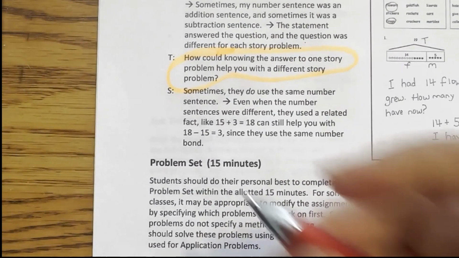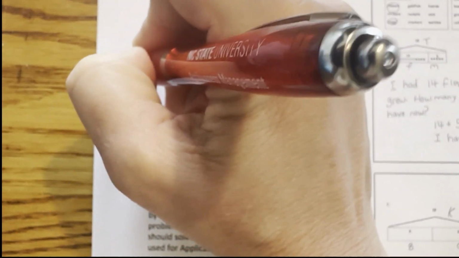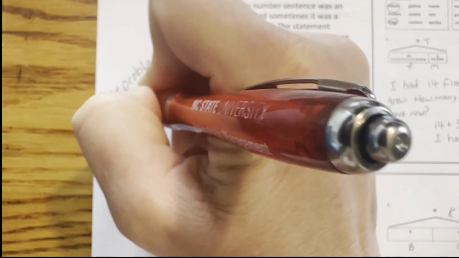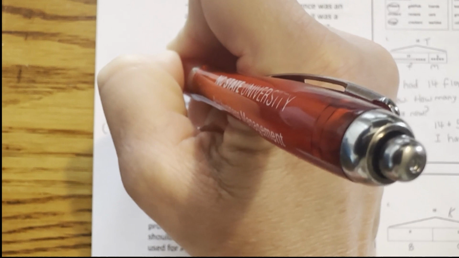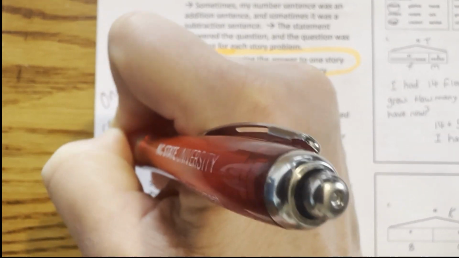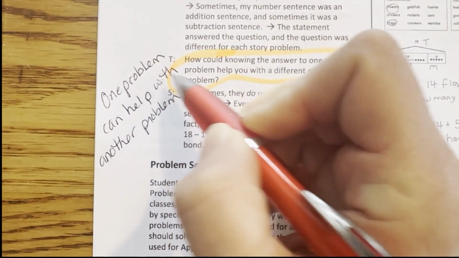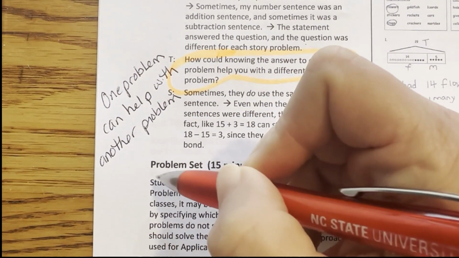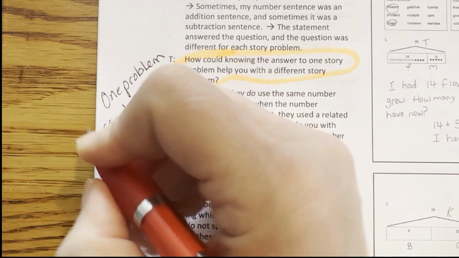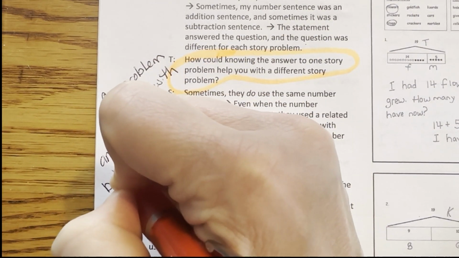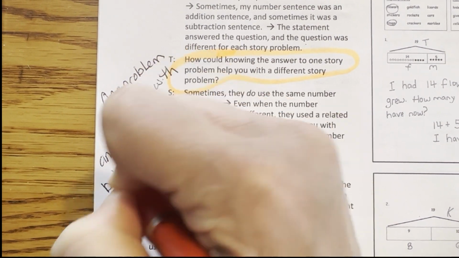So let me jot that on here. This is my planning. One problem can help with another problem by or because. Think about what you want them to say.